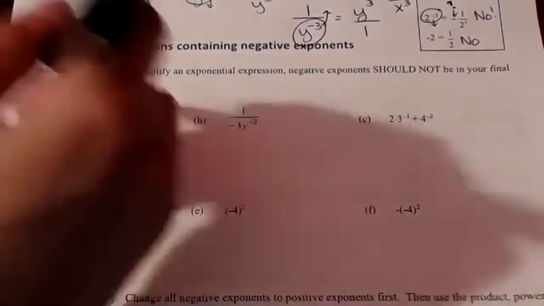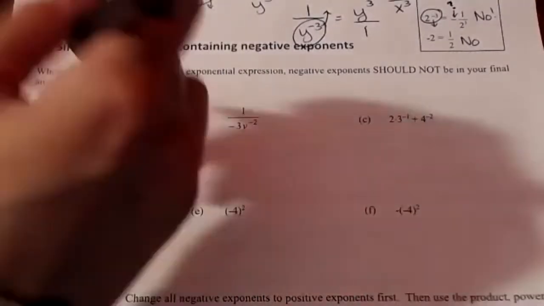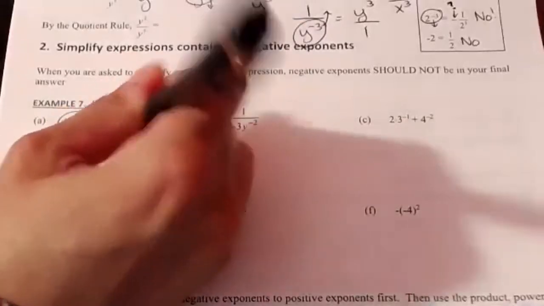We have a y to the negative third. This moves to the denominator. So this becomes 1 over y to the positive third.